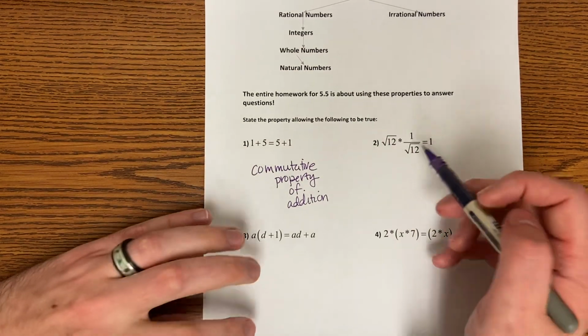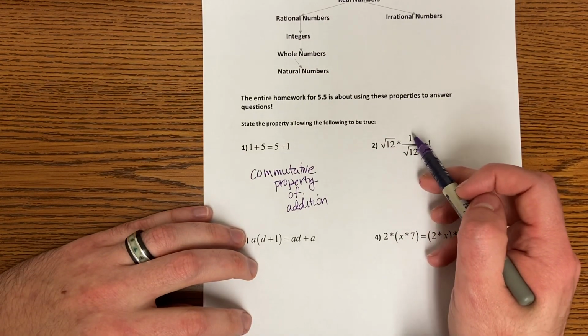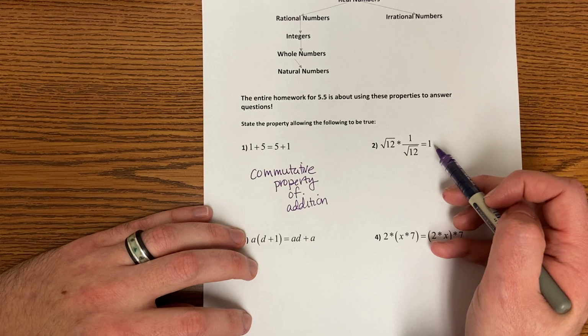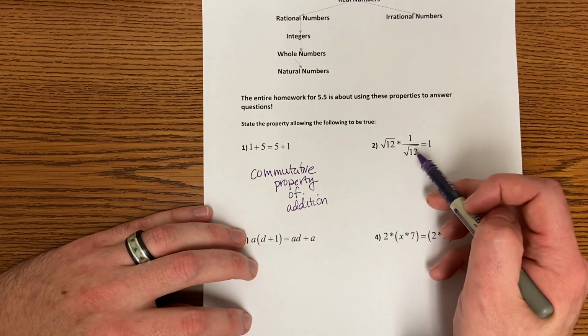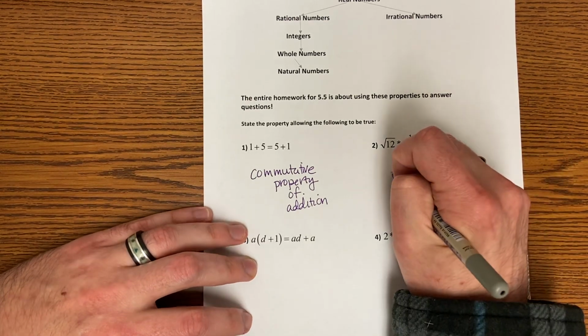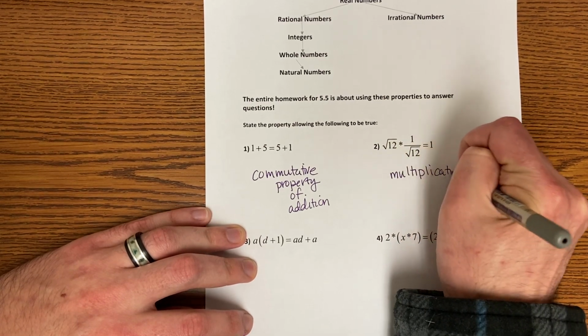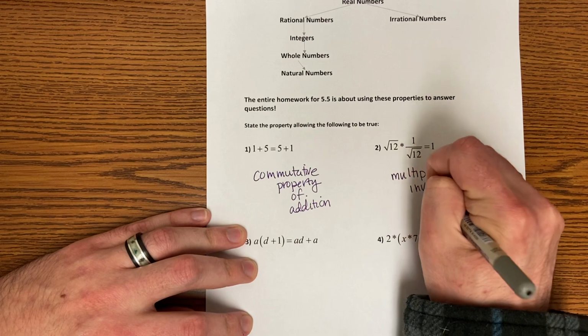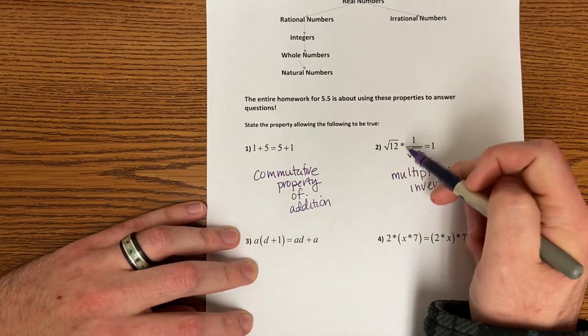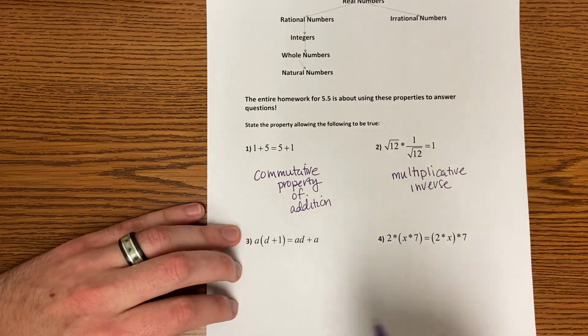So then we can roll through these. What makes the square root of 12 times 1 over the square root of 12 automatically 1? Again, we're multiplying by the inverse. So this is the multiplicative inverse property. It said a times 1 over a was equal to 1.